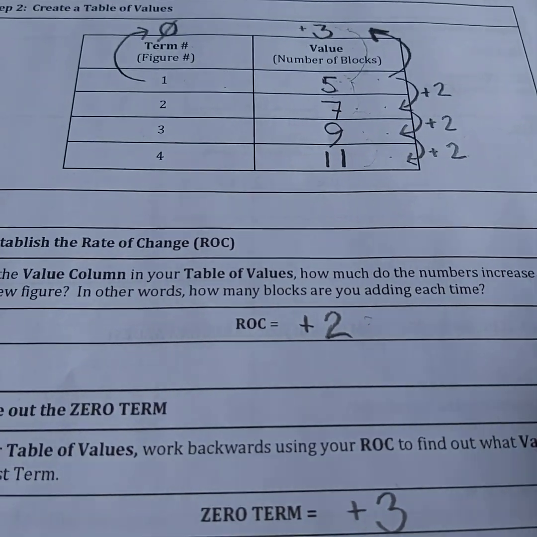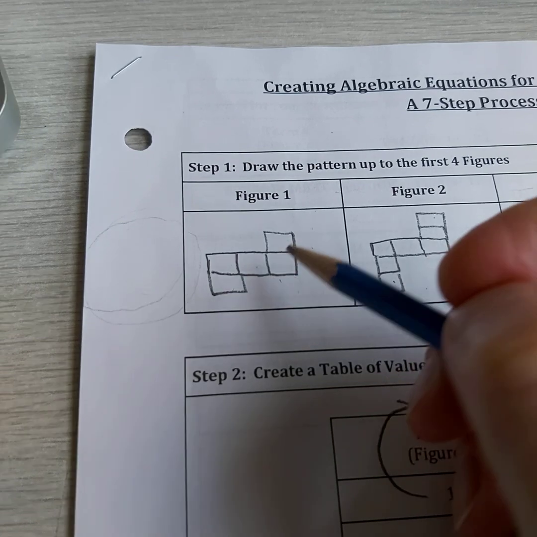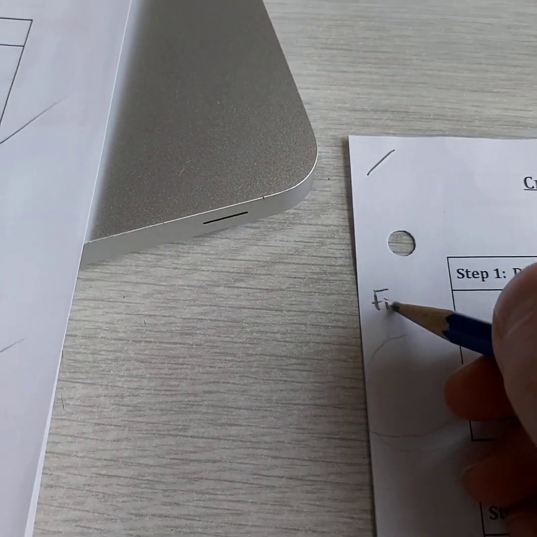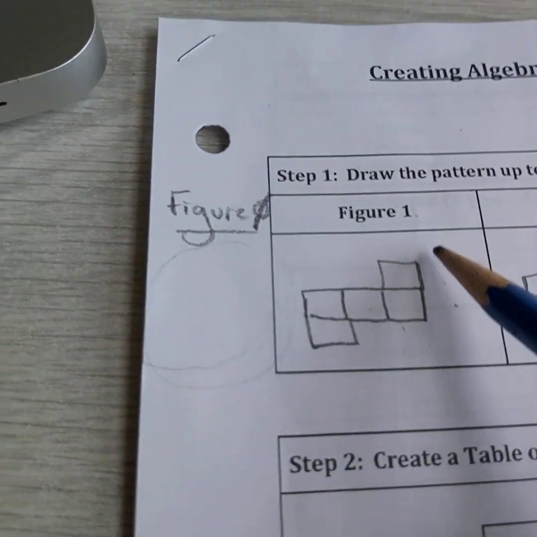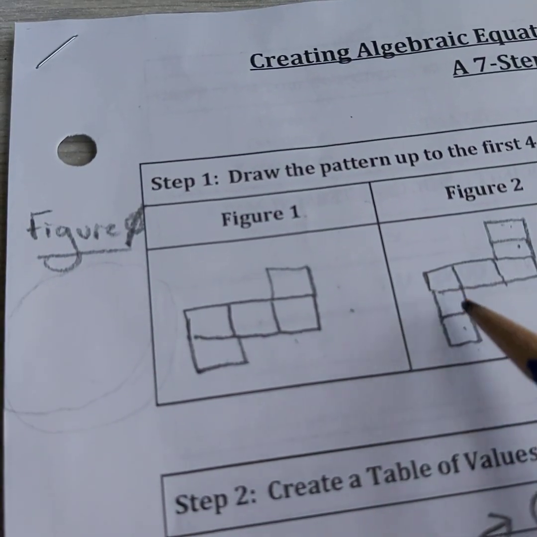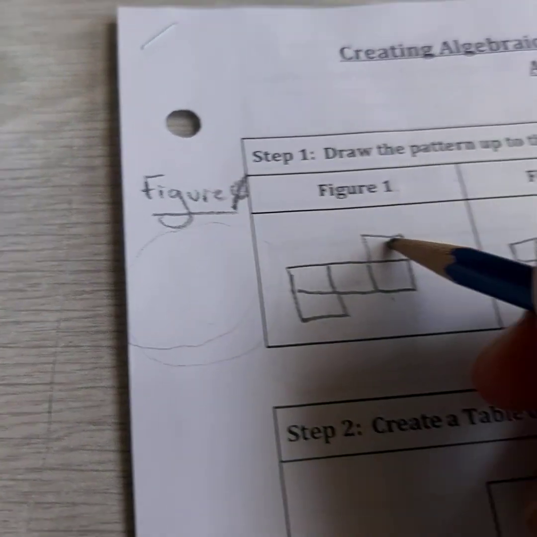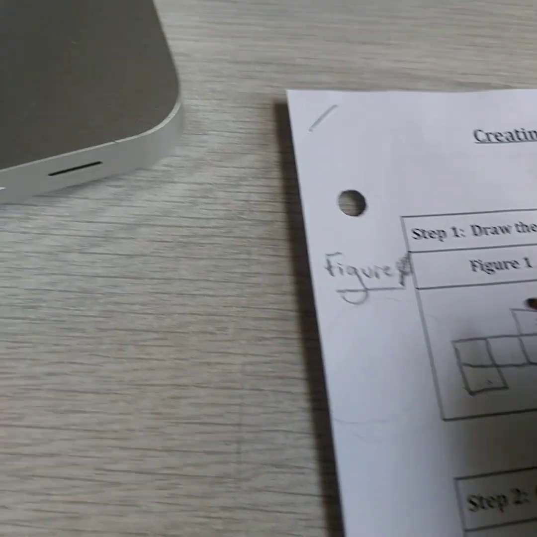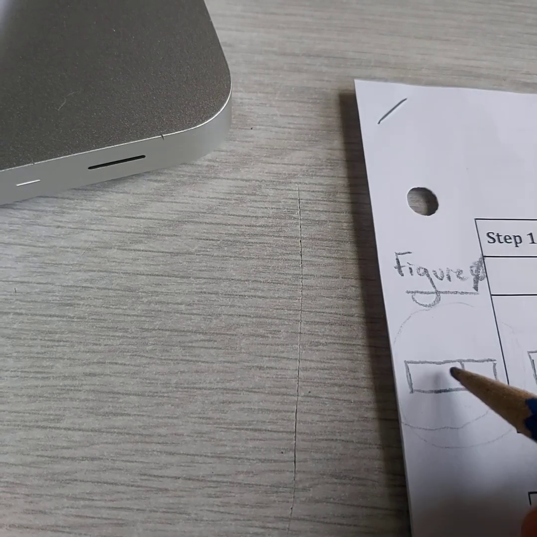All right, another way to look at this would be if you look at the actual diagram and you moved backwards. Let's say we had over here figure 0. If we know that we've been adding blocks to the top and the bottom of this shape, what we would do is remove this block and this block, and our original zero term would look like this.